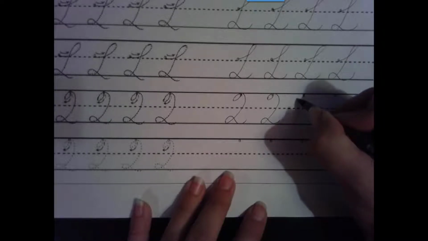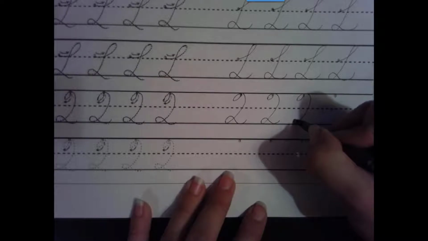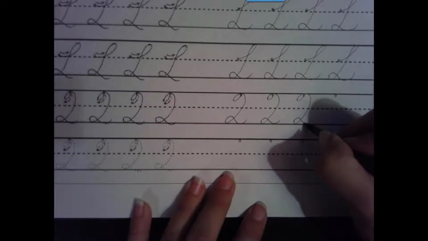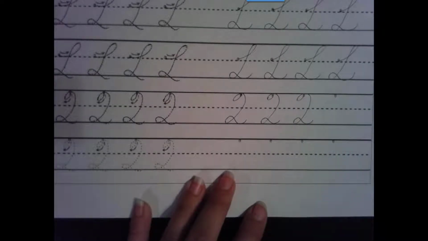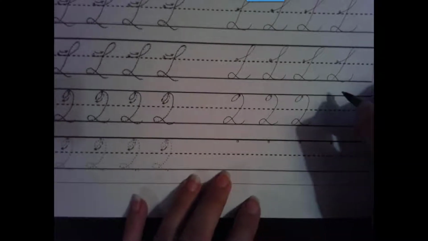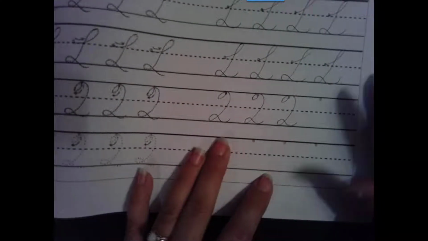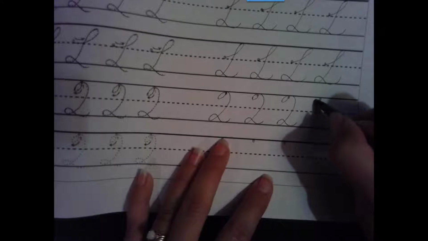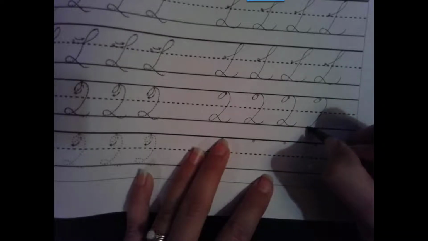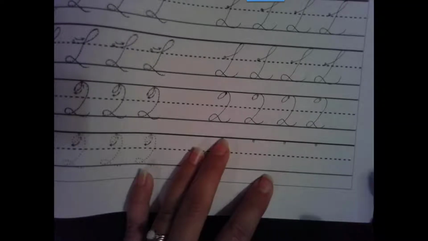Starting dot, we're going to loop around, touch the top, curve down, make your loop, cross, make your tail. Okay, starting dot, we're going to make our loop, touch the top, curve down, touch the bottom, loop back, across, make your tail.